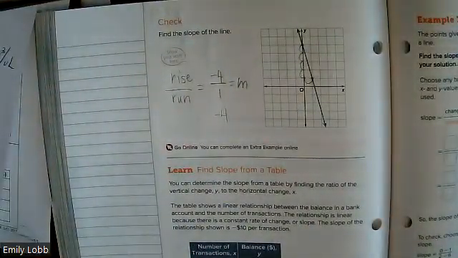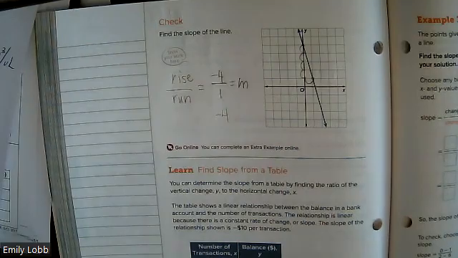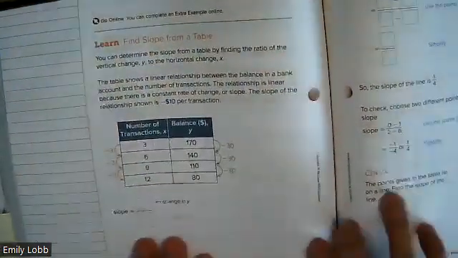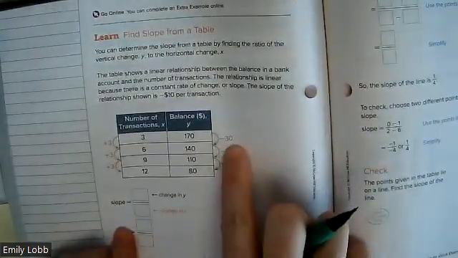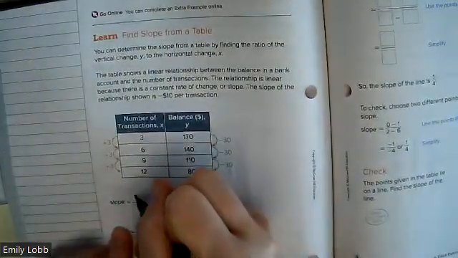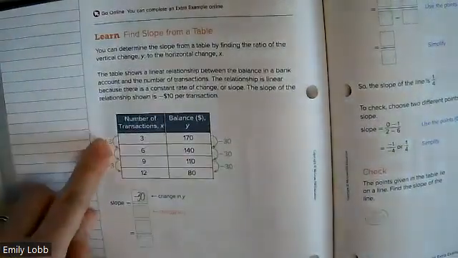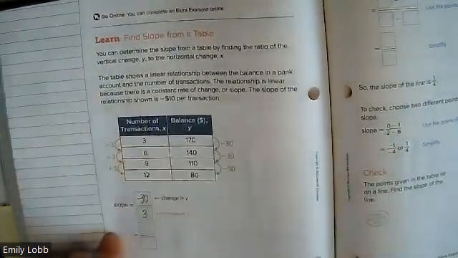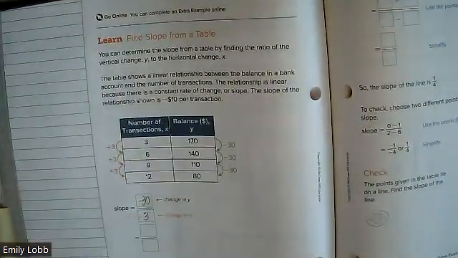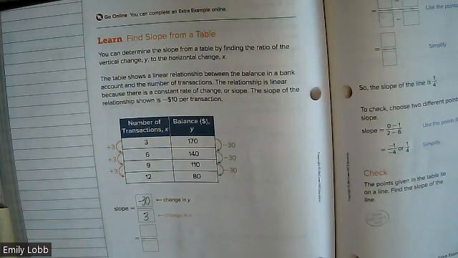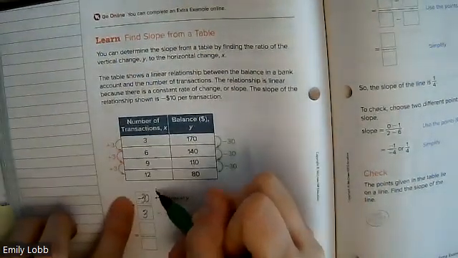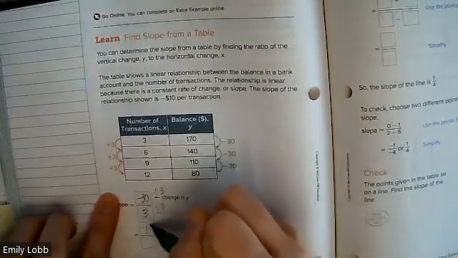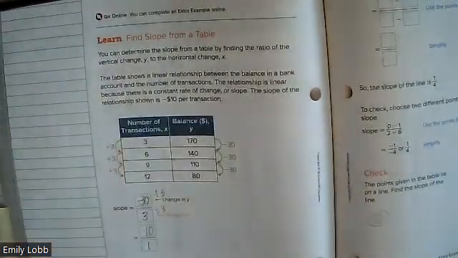So we know how to find slope from a graph. Slope from a table. This is actually what we did first, right? We found our change in y. Here it's going down by 30. And then we found our change in x. Here it's going up by 3. So negative 30 divided by 3, or we can think of it as simplifying. So we could divide them both by 3. And we end up with negative 10 over 1, or negative 10.